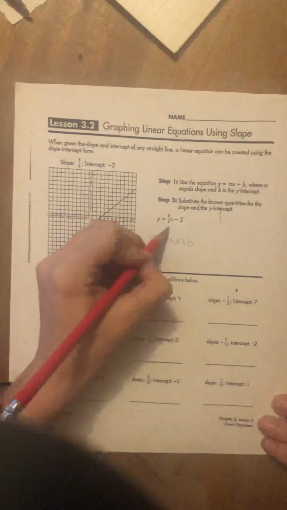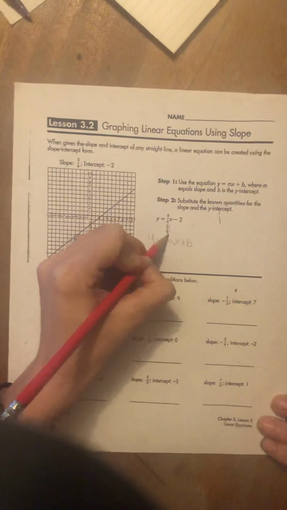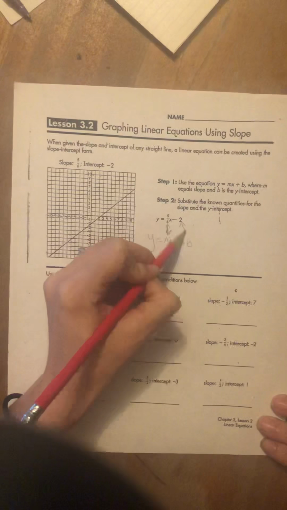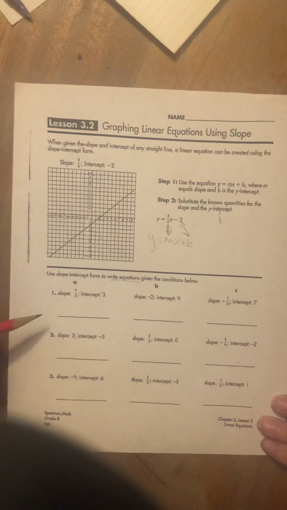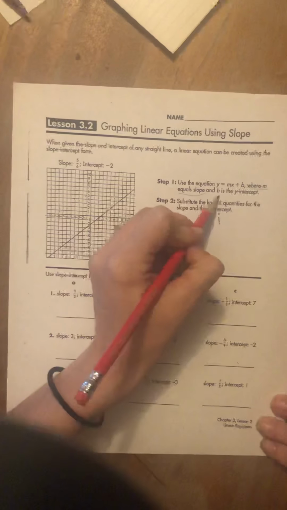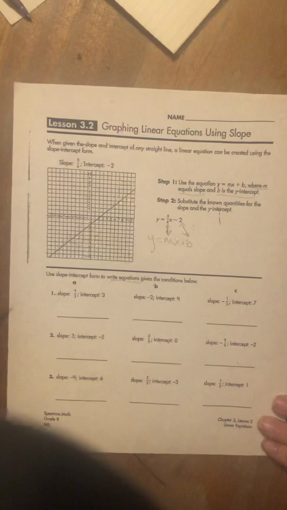They are all linear equations. Everything is written in y equals mx plus b form. Remember, m is my slope, b is my y-intercept. M is my slope, B is my y-intercept. The notes are right there on the paper for you.